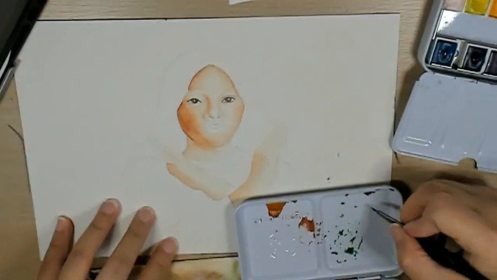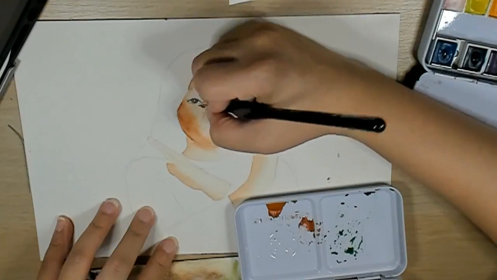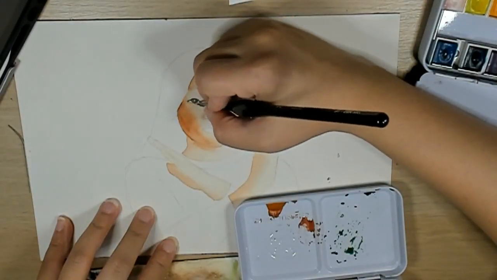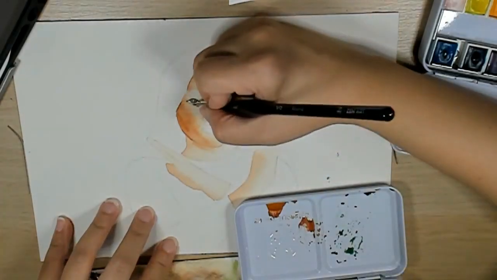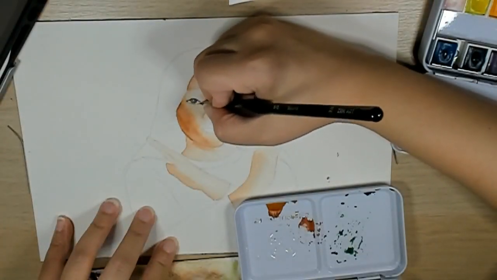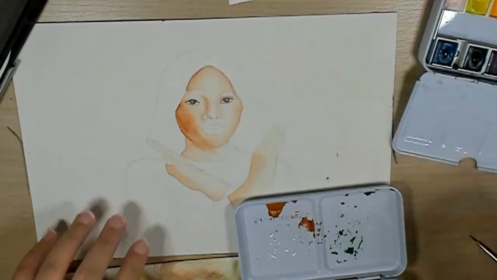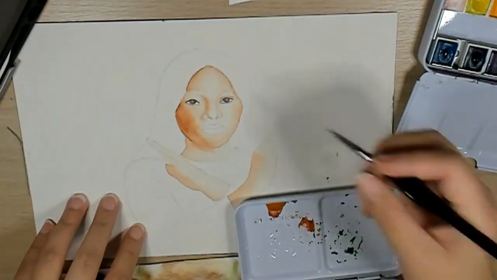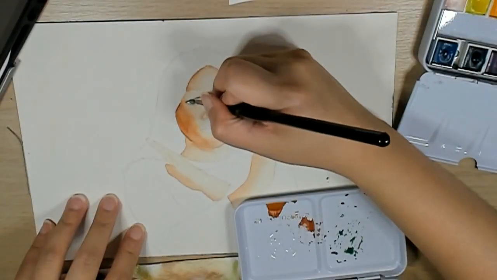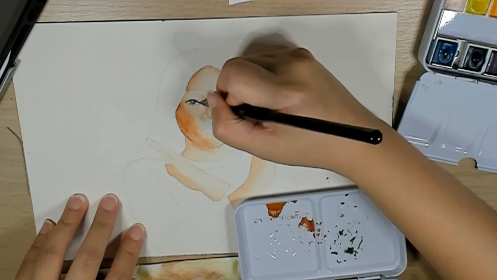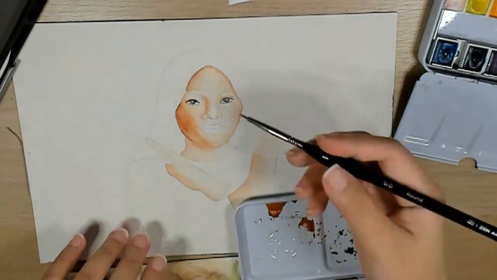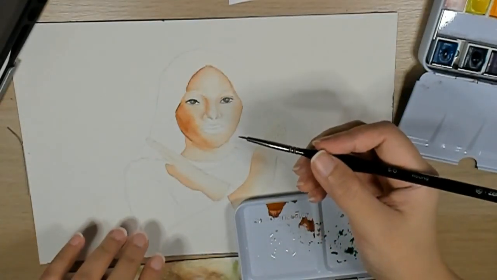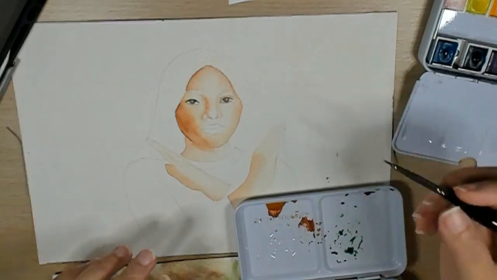Okay, so again, watered down mixture for the lower lashes. Then fix the shape where you can. Alright. So sometimes my hand is shaking a bit when I've overused it, so it's a challenge.